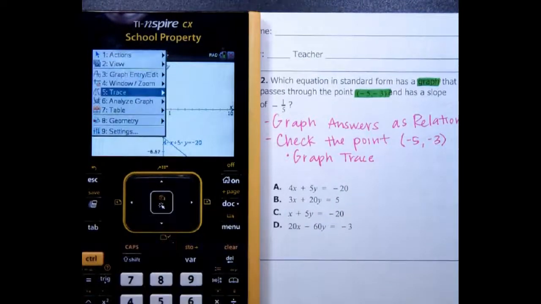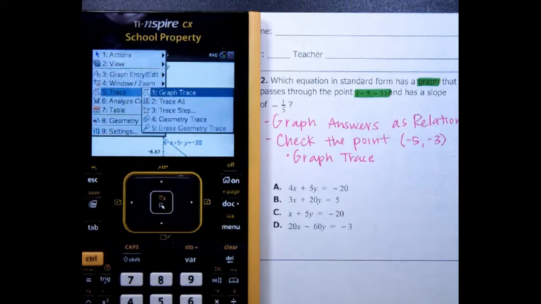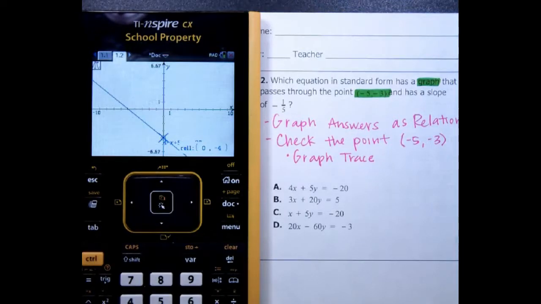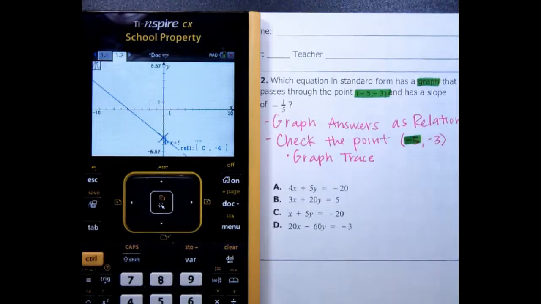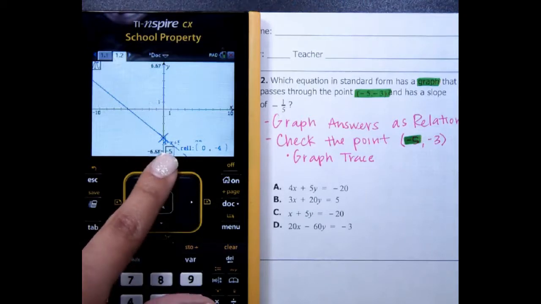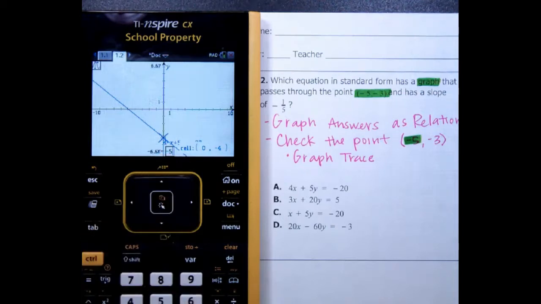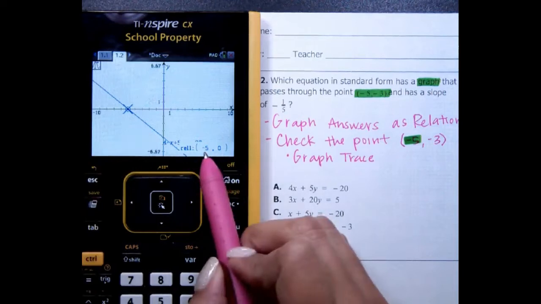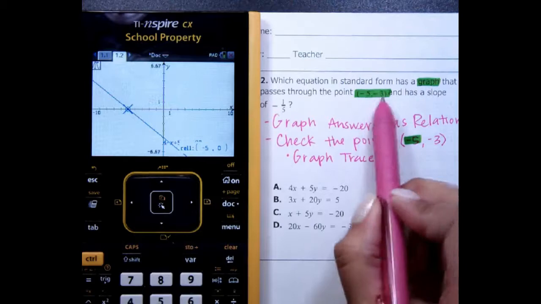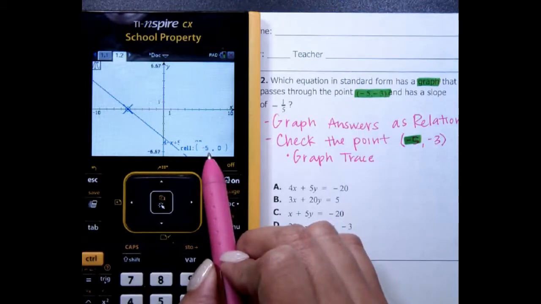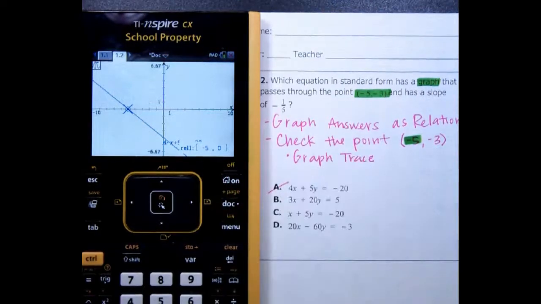Menu, trace, graph trace. Now, when you use graph trace, you're going to input your x value. So I type in -5, and down here at the very bottom, you can see that it pops up a little window and it says x equals -5. Once I hit enter, it's going to take me to the point on this graph where x is -5. Well, on my paper, it tells me that my point should be -5, -3, and that point doesn't match. So it can't be A.